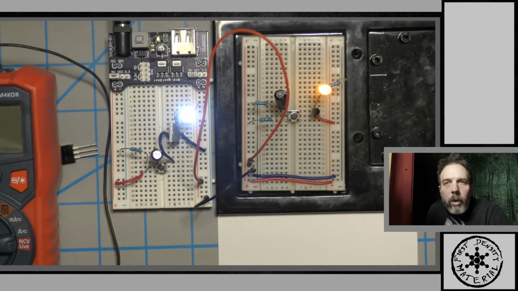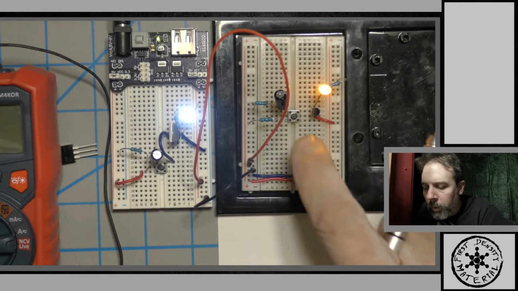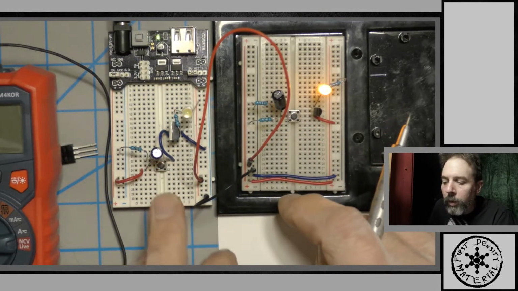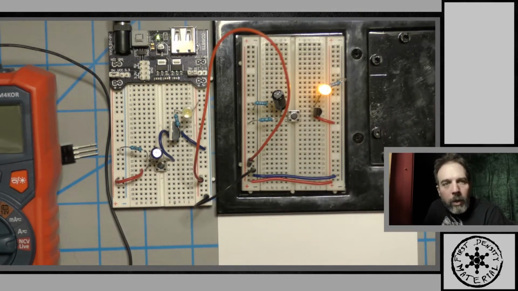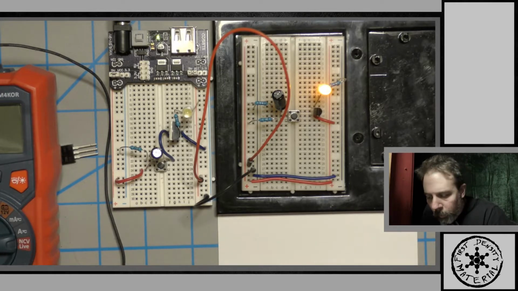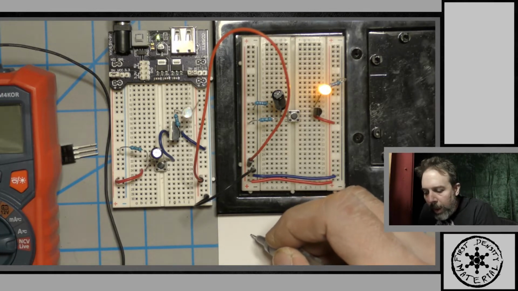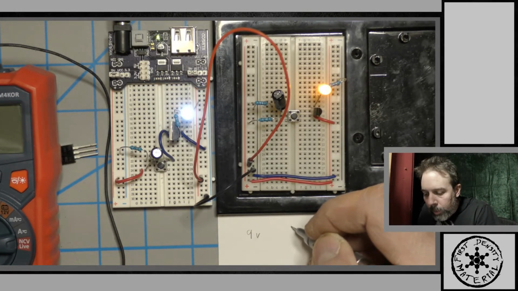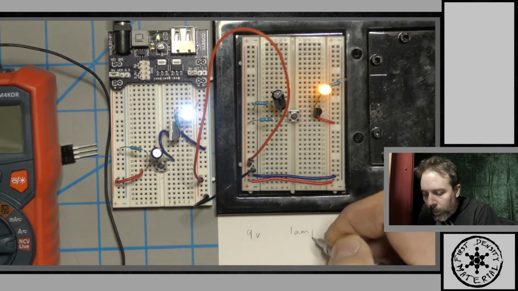Alright, just to add one more note to the difference between a transistor that's running off amperage and this one's running off voltage, we have to think about the variation of voltage. For example, if I had like a 9-volt power supply that is 1 amp.